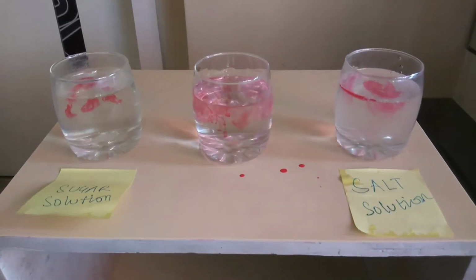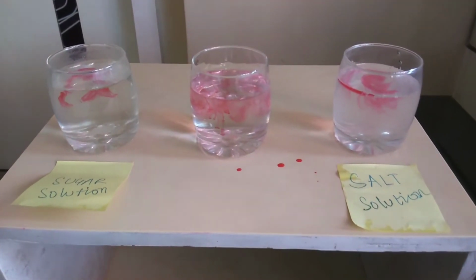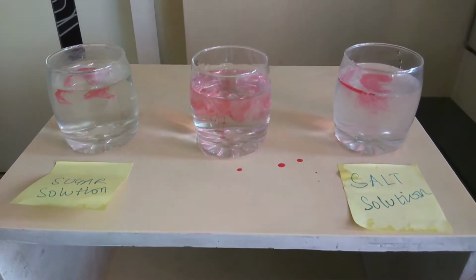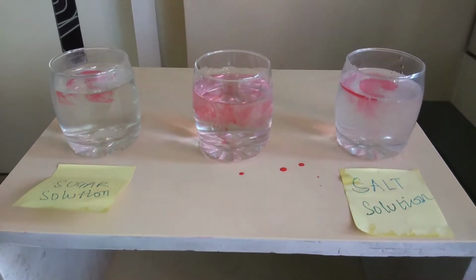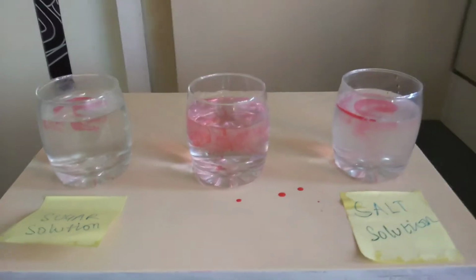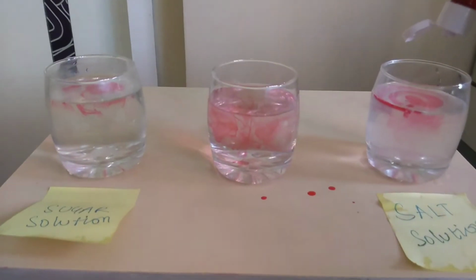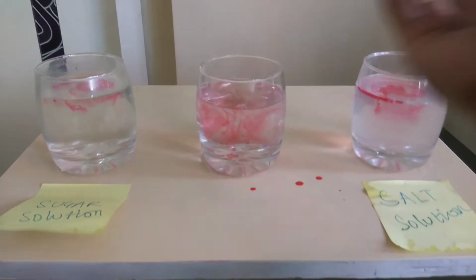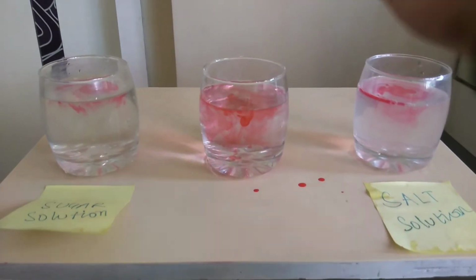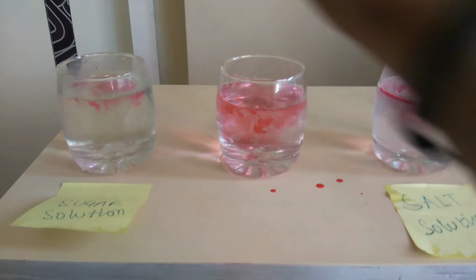Let's wait a few moments to see what happens. We can see that the diffusion is taking place. When I add more of the food color solution to each of the glasses, let's see what happens then.